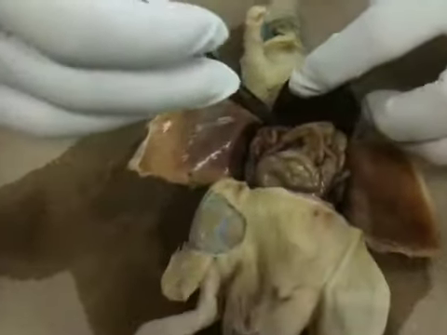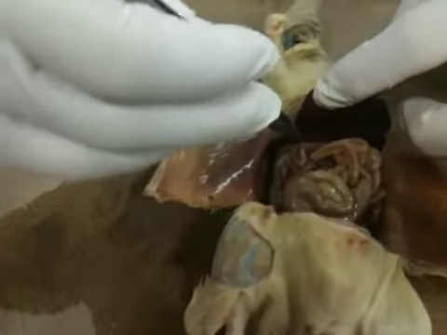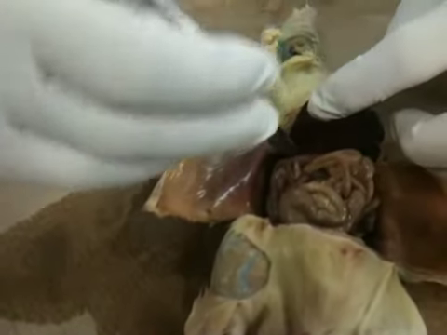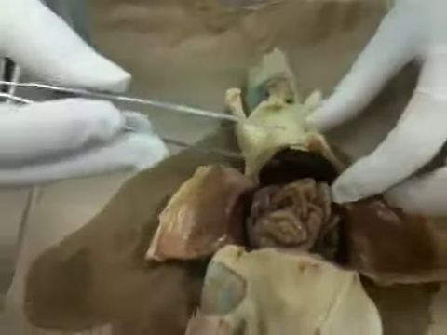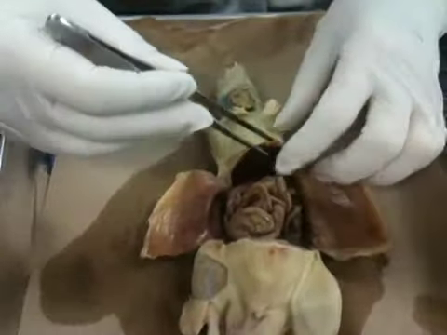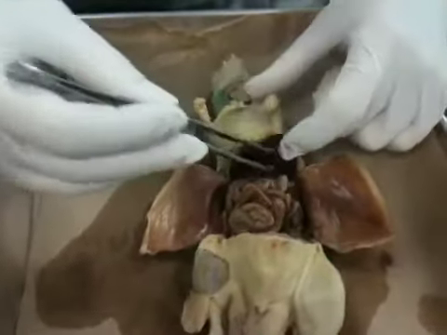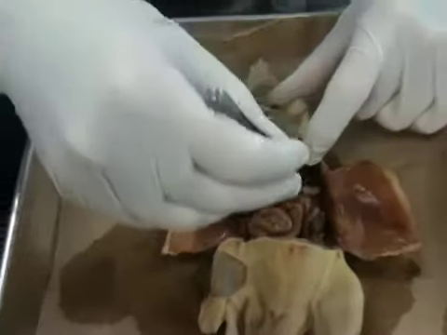And the caudal is way down here. That is the caudal. Caudal meaning tail. So that's the tail end of the liver. You are going to have to pull up the liver to see the stomach. Do not pull it off. You want to leave it on there.